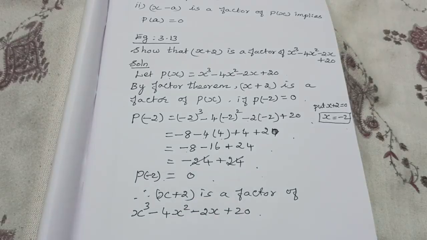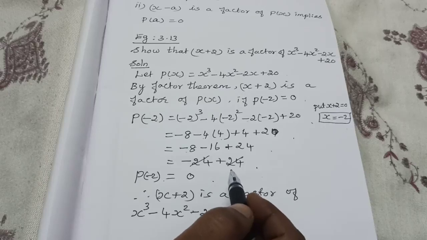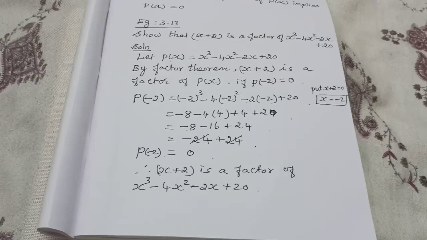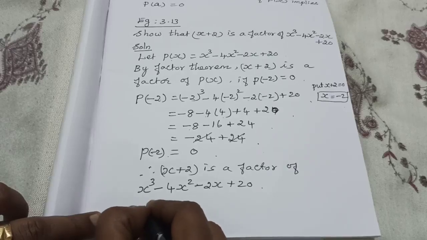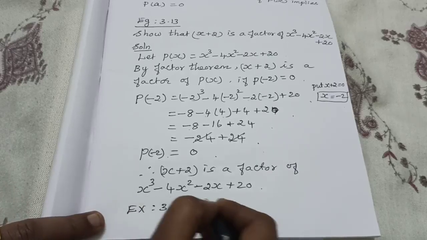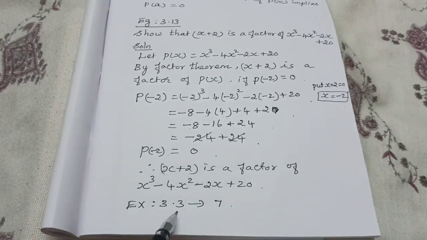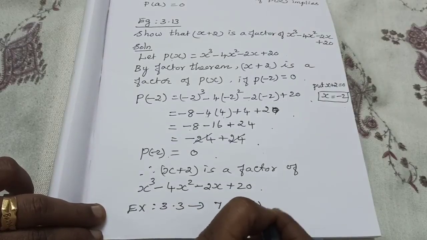Have you understood? Suppose you get any other number, not equal to 0, then that is not a factor of P of x. This is the model. Homework: exercise 3.3, 7th sum. Two subdivisions are given, first one and second one.